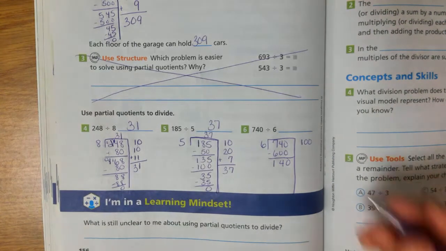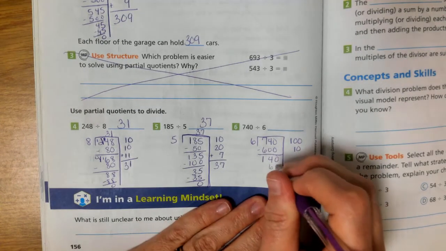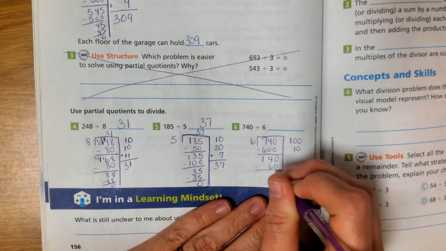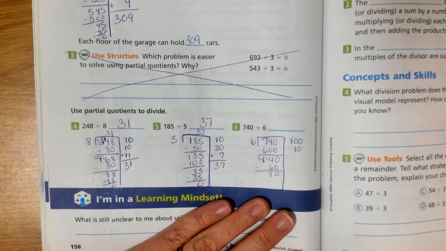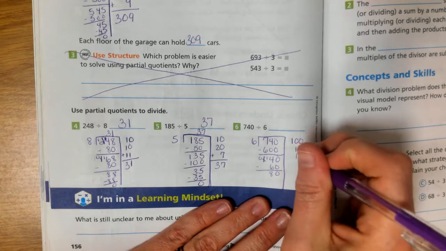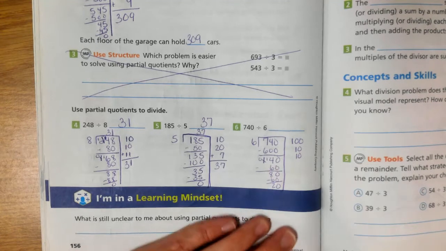So I could do a 10 here. 10 times 6 is 60. Then regroup. I have 80. Could do another 10, which is 60. And then I have 20.